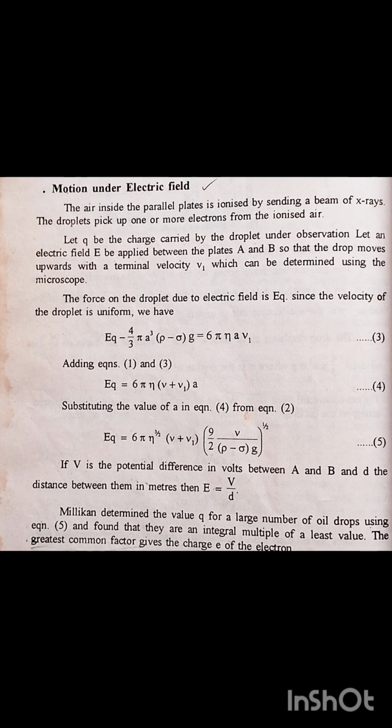If V is the potential difference in volts between A and B and d the distance between them in meters, then E equal to V divided by d. Millikan determined the value of Q for a large number of oil drops using equation 5 and found that it was an integral multiple of a least value, the greatest common factor, which gives the charge e of the electron.